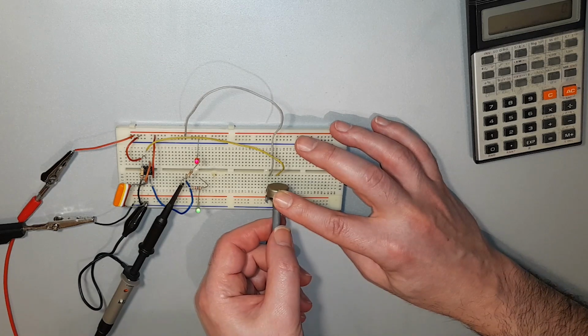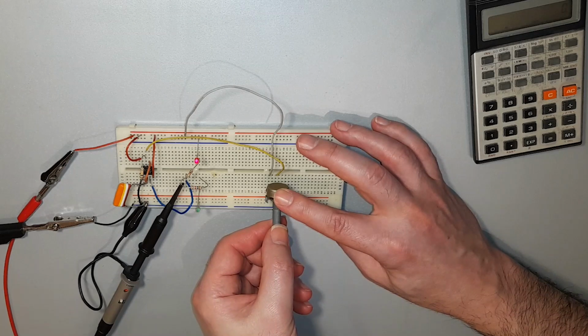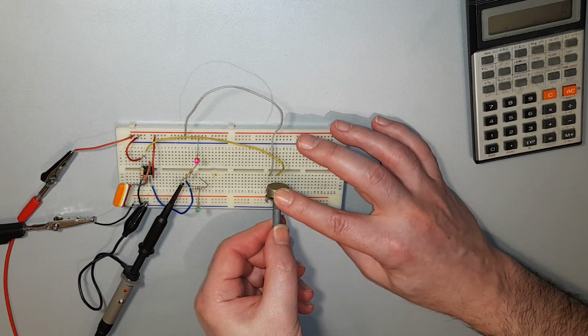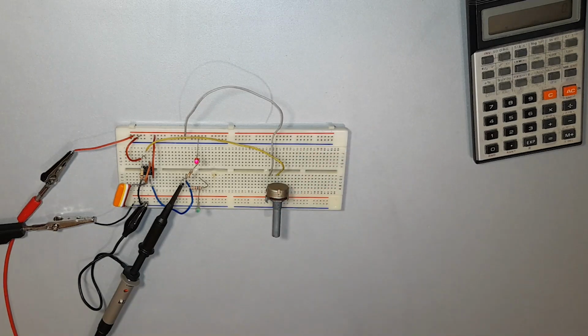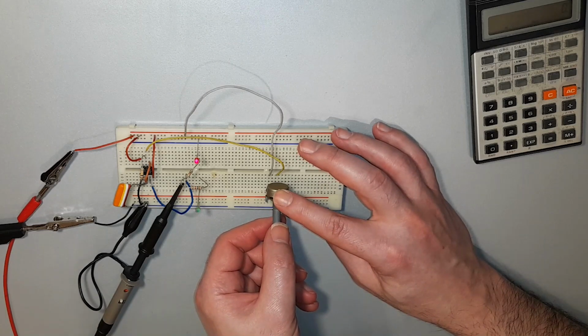Still watching the scope. Not a great deal of movement. Oh, and there it goes. It's just tripped there. Just going to try and see if we can find the pinch point, exactly where it trips. Whoa! Now that's a weird effect that we have there. We'll come back to that.